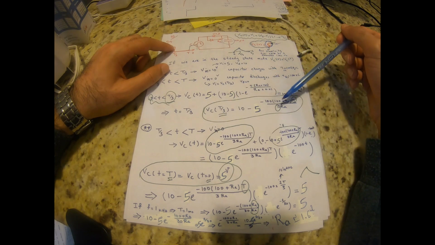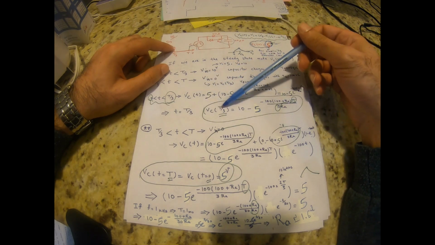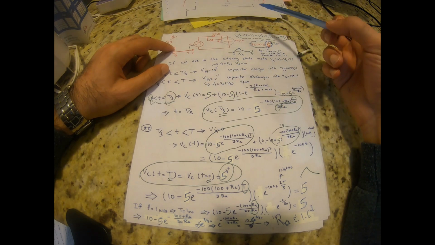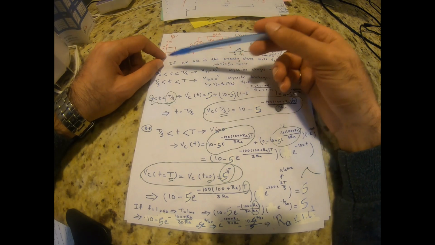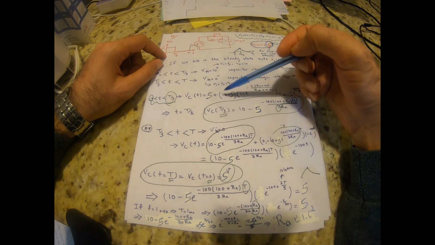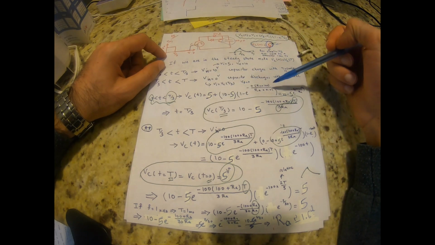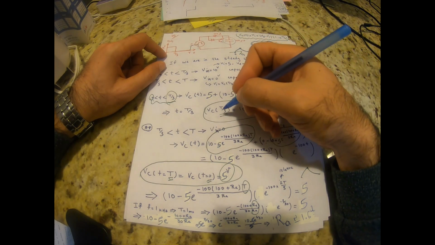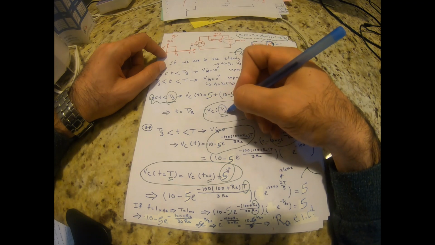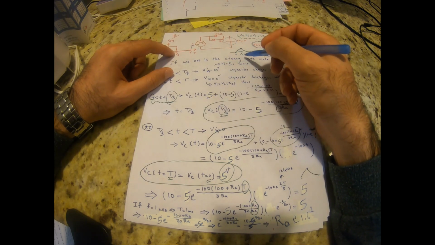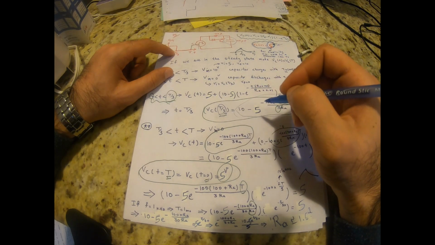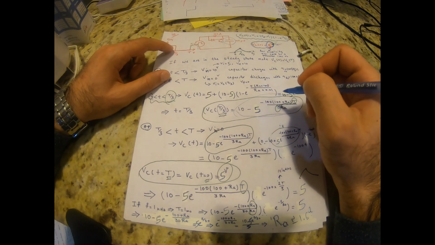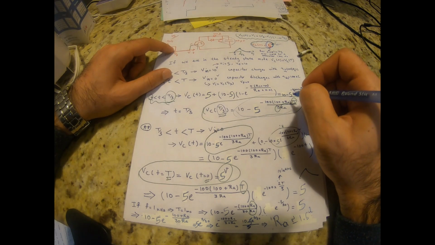So I wrote the equation for the capacitor voltage for the time that VI is equal to 10 volts. So we have VI, VF, and I wrote that, and at t equal to period over 3, I find what the value of the capacitor voltage is, right?